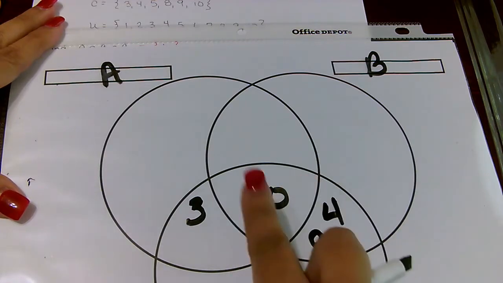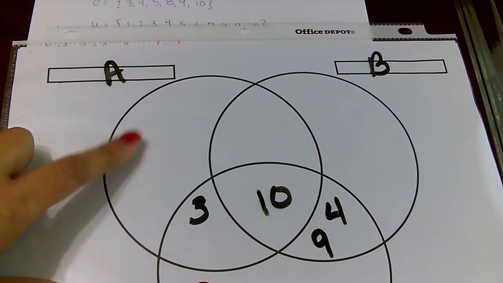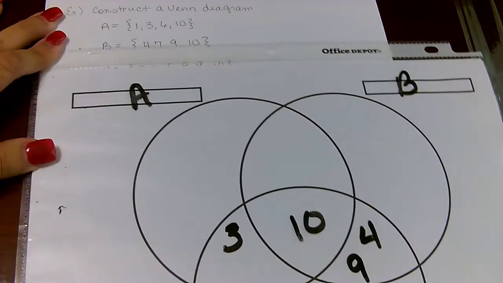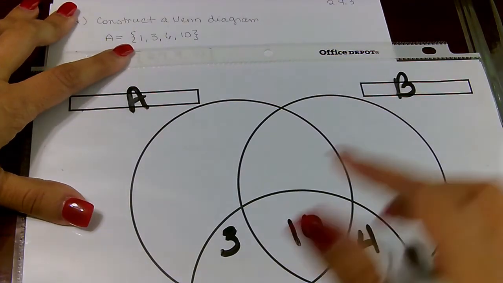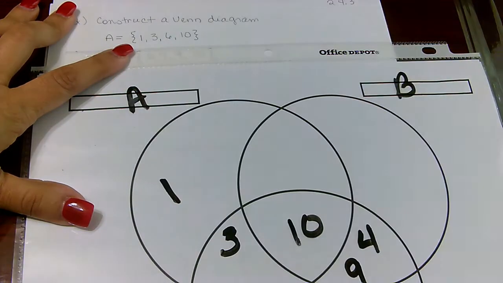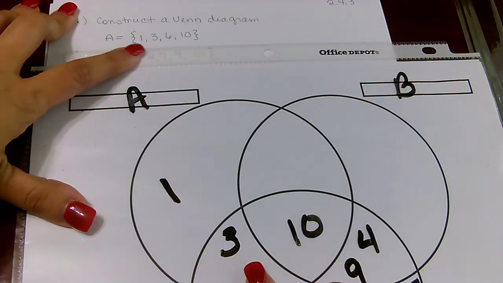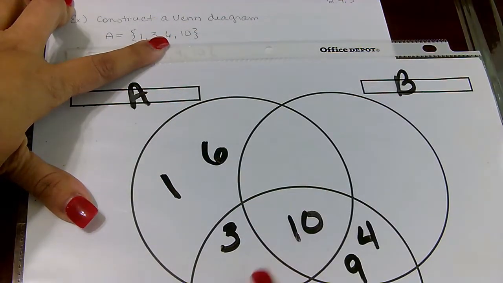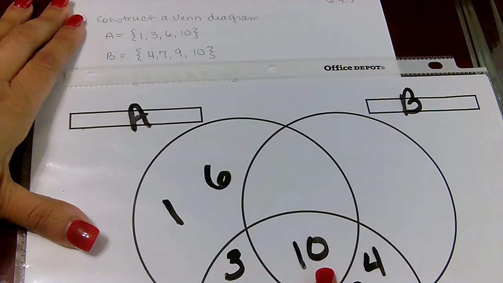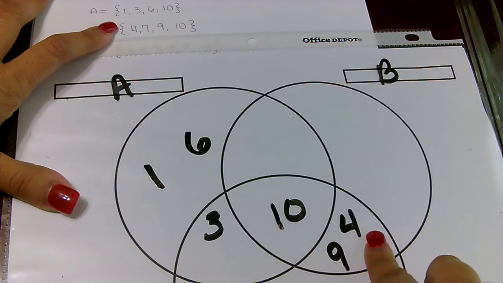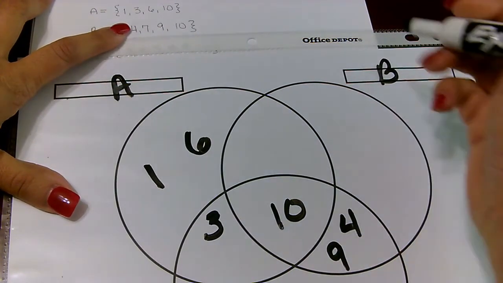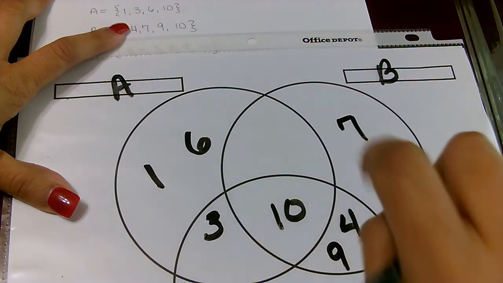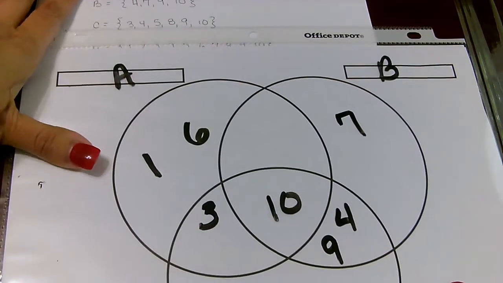So now that we've done our intersecting parts, let's go ahead and fill out what's with A only. Okay. So if we're looking here, we have not used the 1. The 1 is going to go here. 3 is used. 6 has not been used. We're going to go ahead and add that here. Okay? And then the 10 is right here. For B, we have 4, which is here. 7 has not been used, so that goes there. 9 and 10. So we only have a 7 with B only.